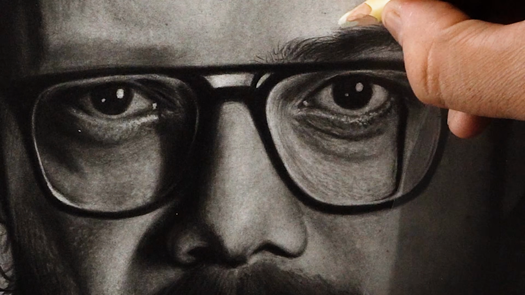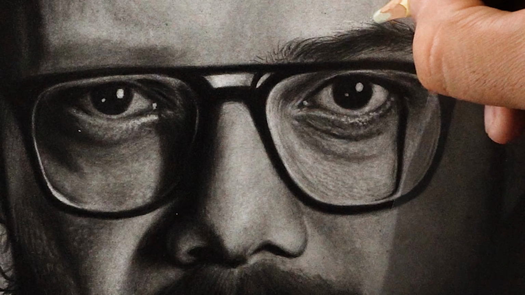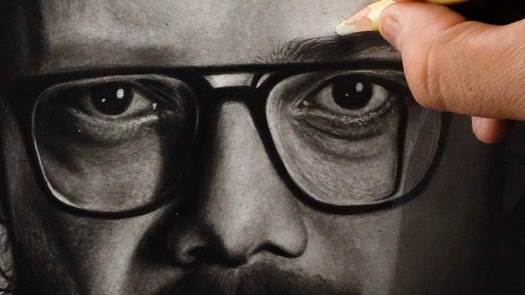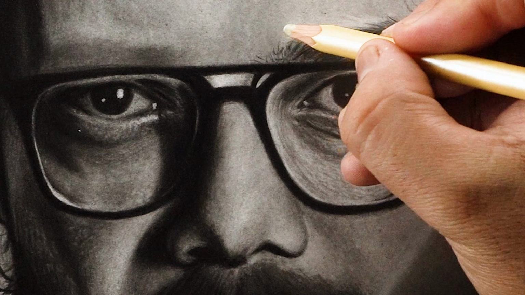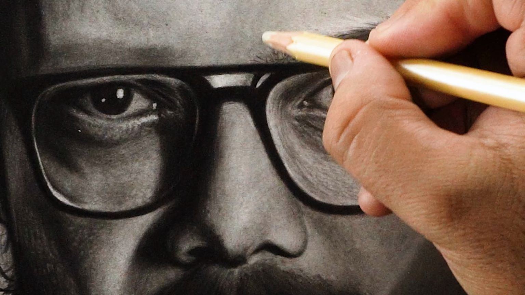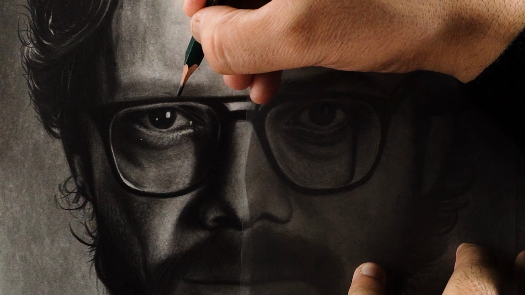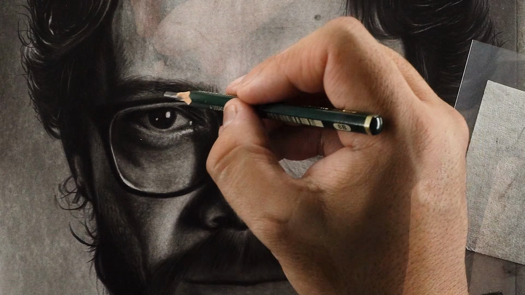Now I am highlighting the top portion of the eyebrow by using a perfection eraser. I'm adding these soft slant strokes and blending them afterwards using my finger to achieve subtle highlights. I'm following the similar process for the right eyebrow as well.